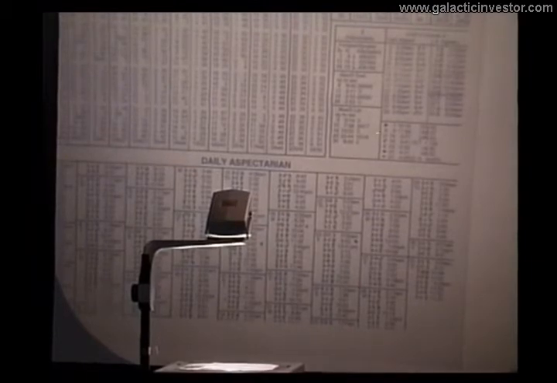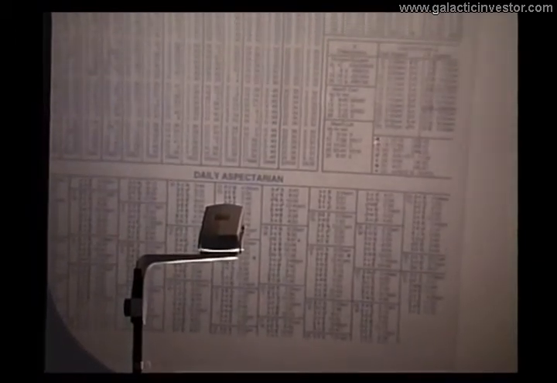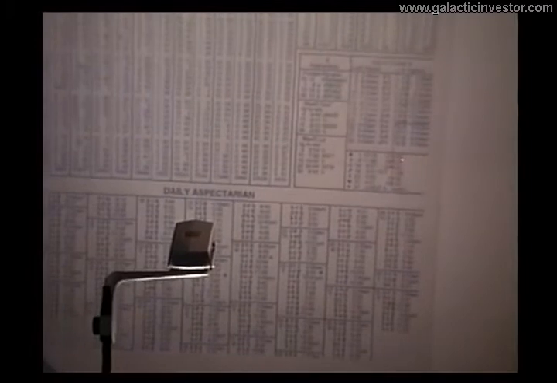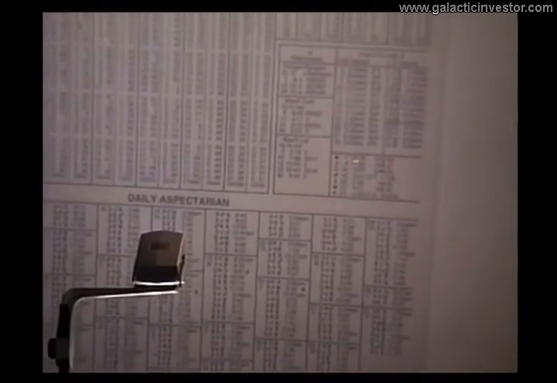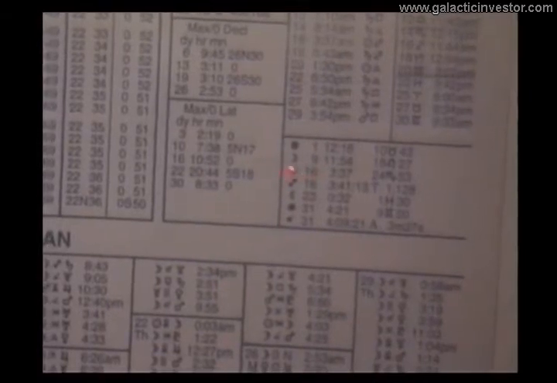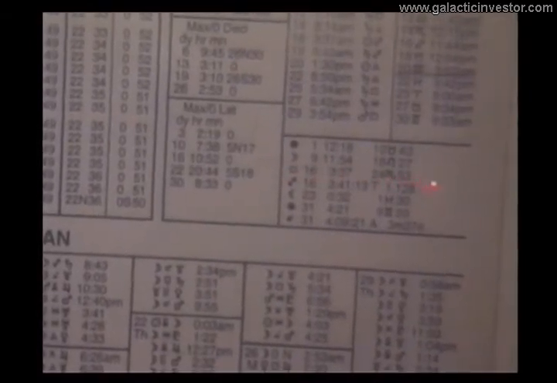This is May of 2003. The new moon is on the 1st of May at 10 degrees of Taurus, 43 minutes. The first quarter moon on May 9th is at 18 Leo, 27. That's the first 90 degrees, the first half. The full moon, May 16th, 24 Scorpio, 53.